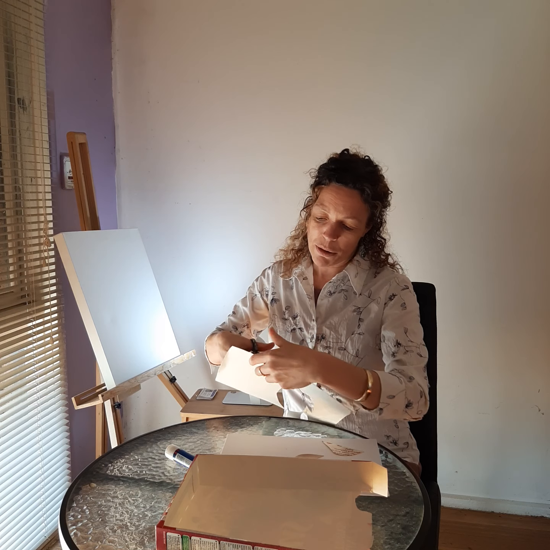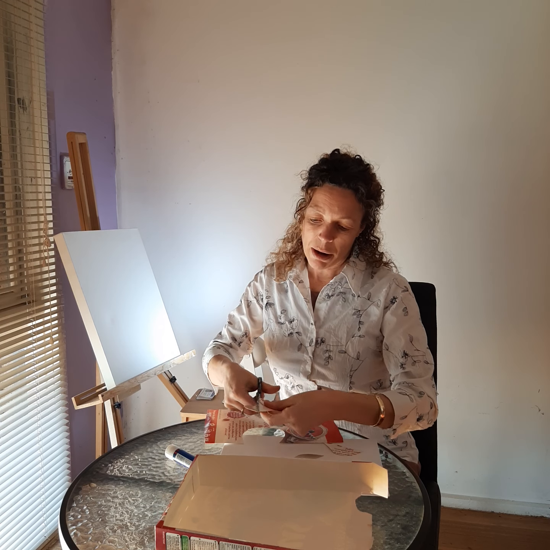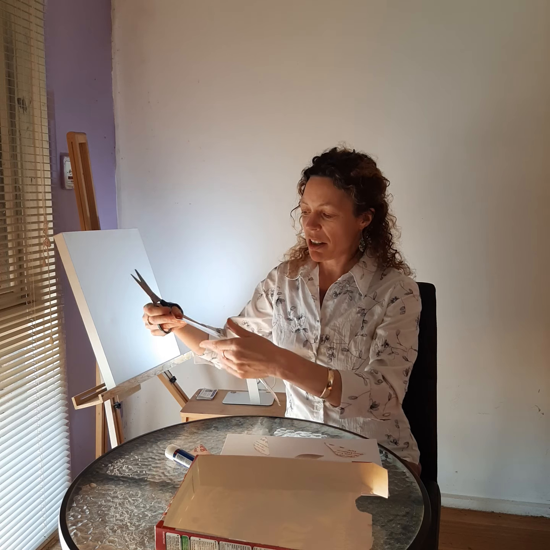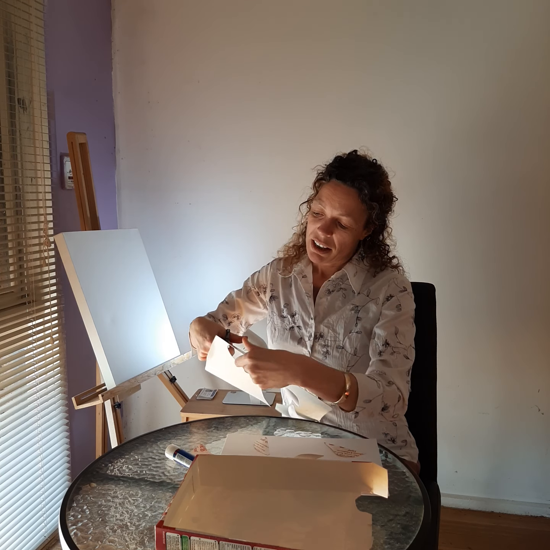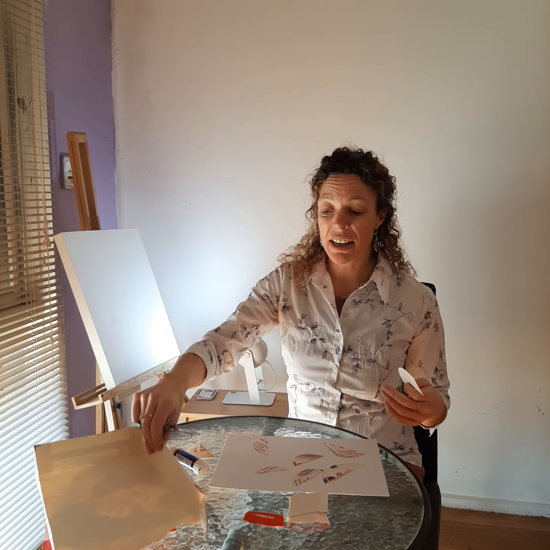Okay, so a couple more. I'm just going to cut out. I might have prepared some of these earlier, but it's nice for children to see that. And as I was saying, children love seeing teachers' creative process and seeing the teacher think out loud.